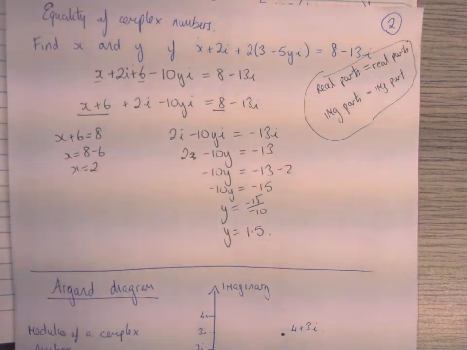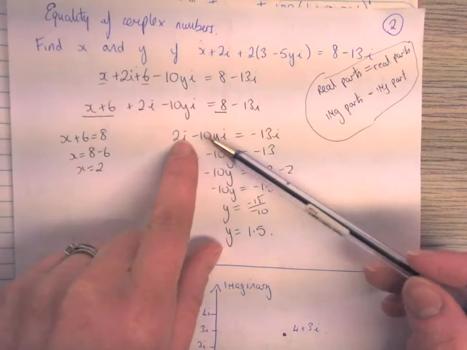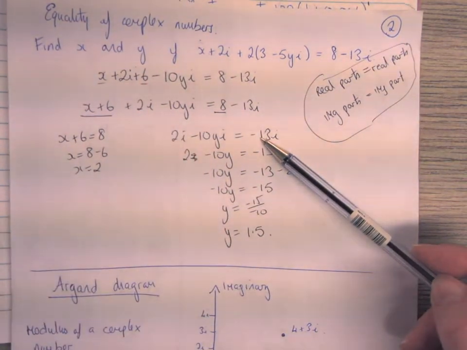Did you just get rid of the i's in the second one? Yeah, so they all have an i, so you can divide across by i.